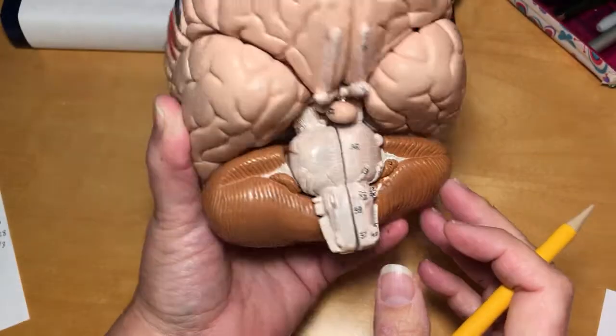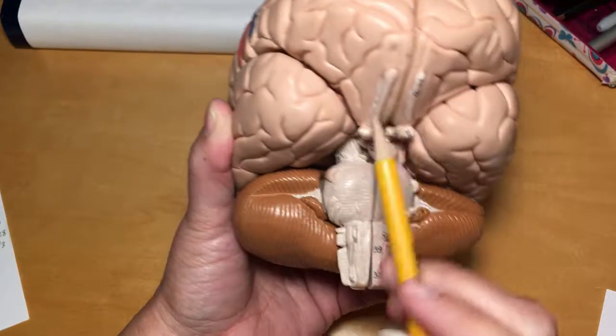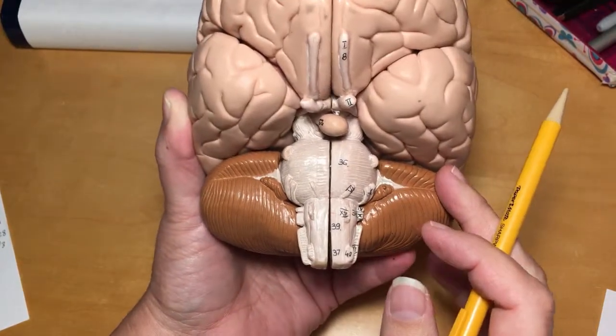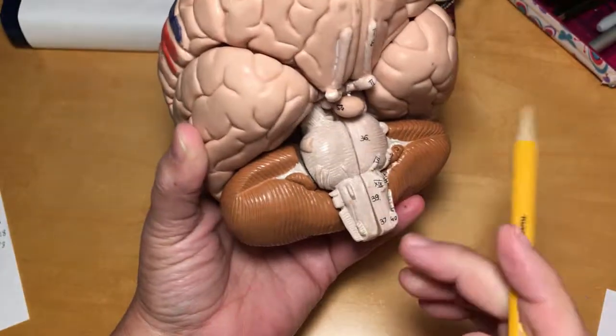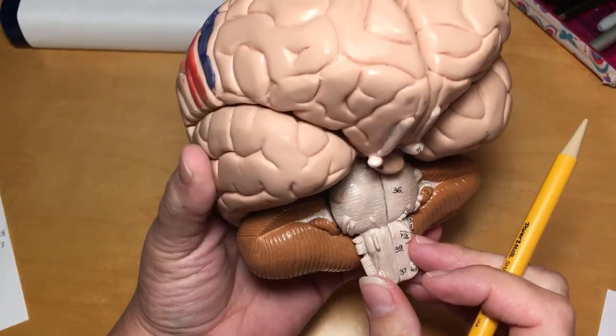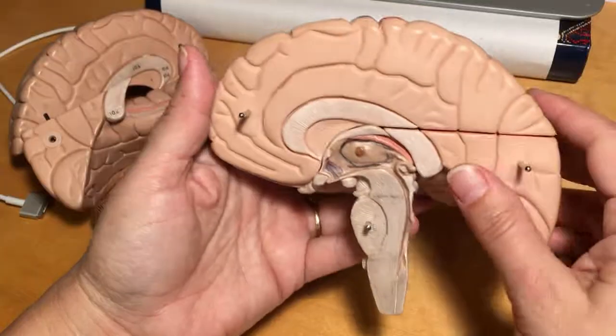So those are the 12 cranial nerves. You need to be able to identify them on this model, as well as know the function and whether it's a sensory nerve, mixed nerve, or motor nerve.